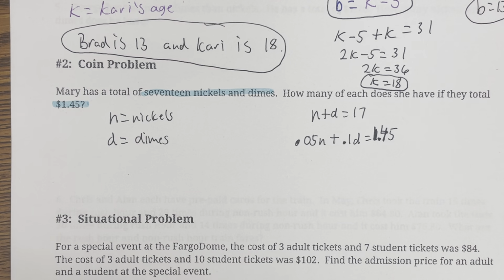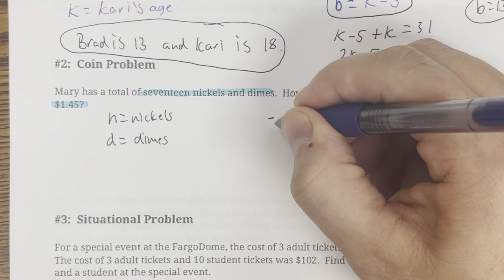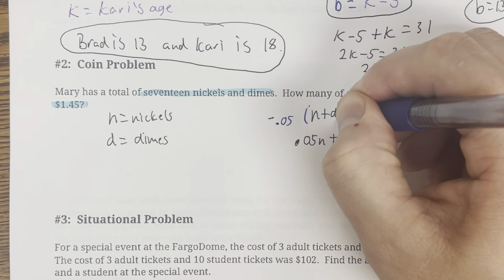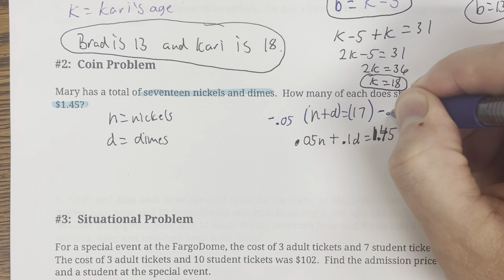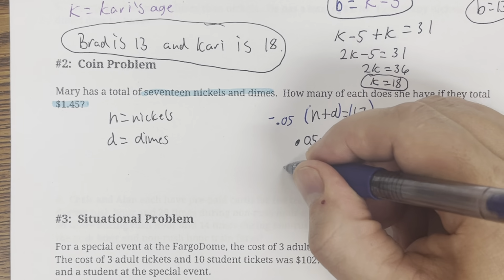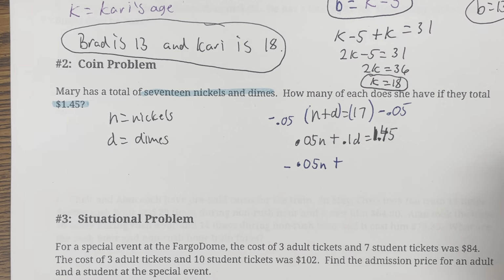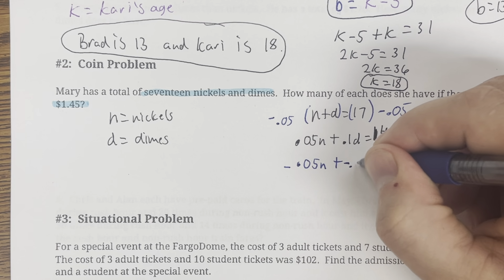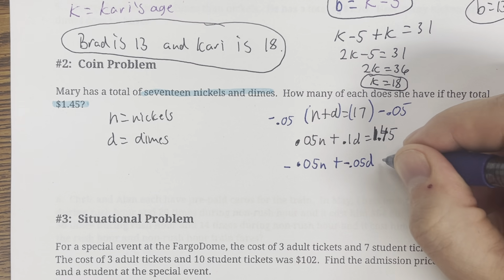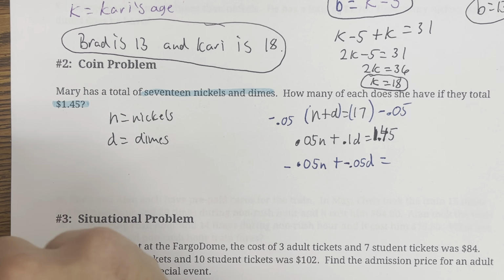I'm going to multiply the top equation by negative 0.05. That way my Ns will cancel. So I have negative 0.05N plus negative 0.05D equals 17 times negative 0.05.